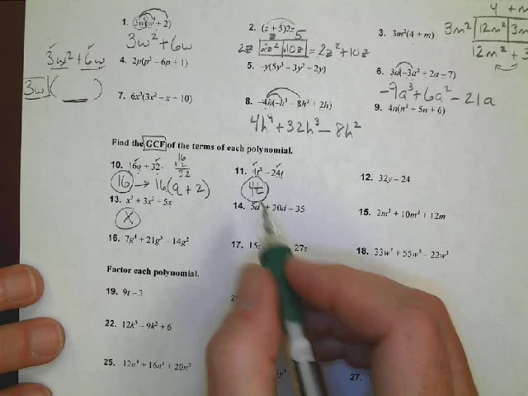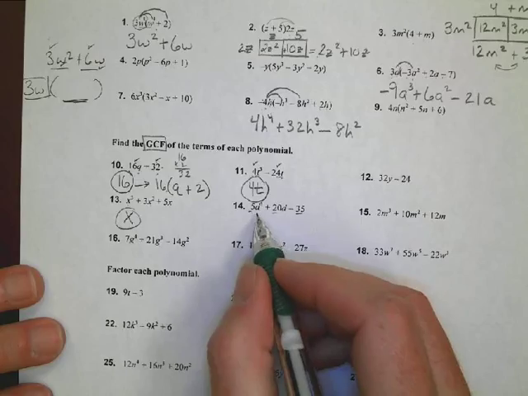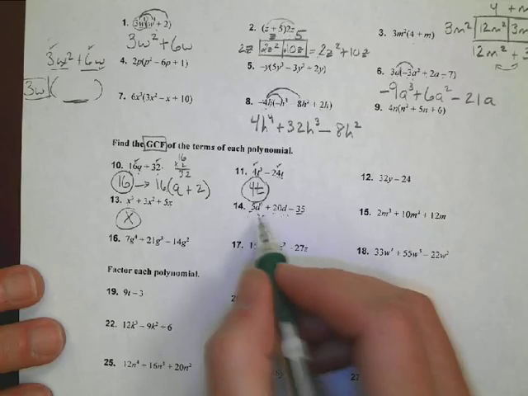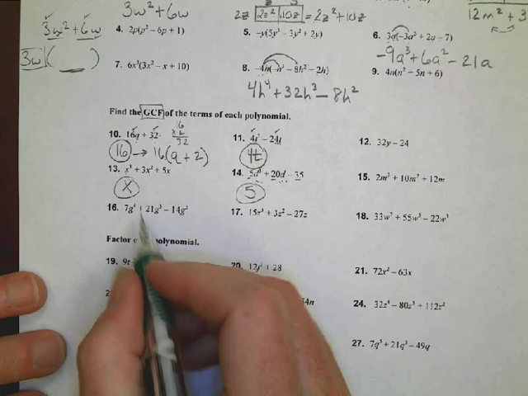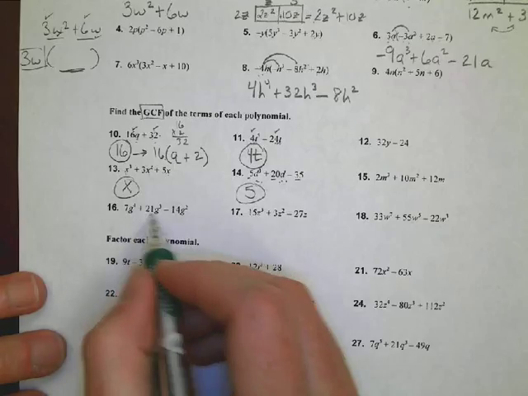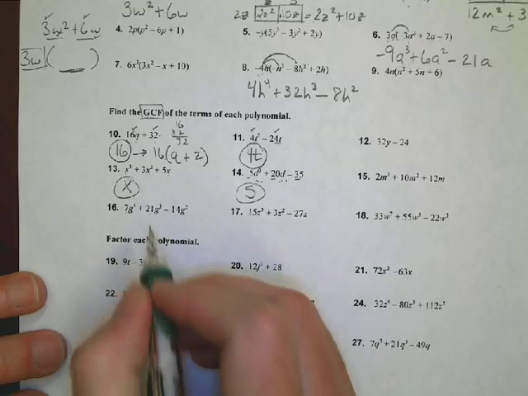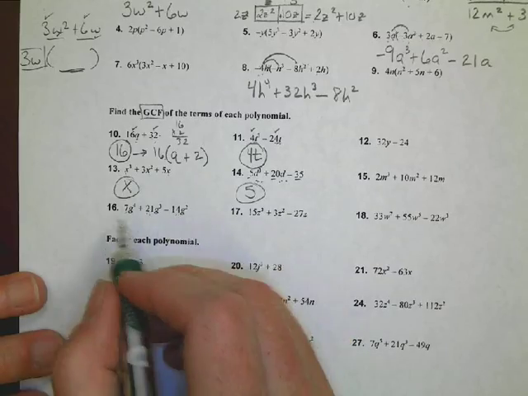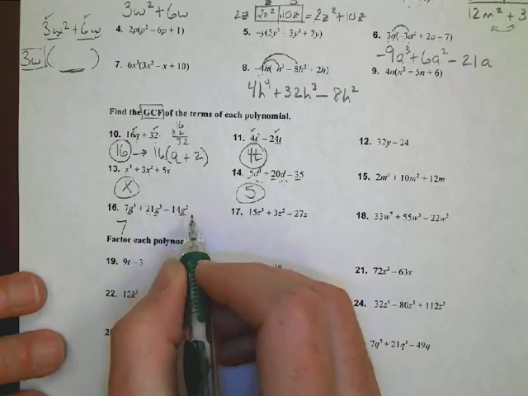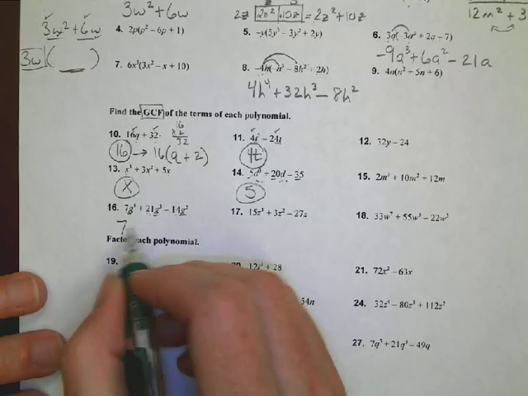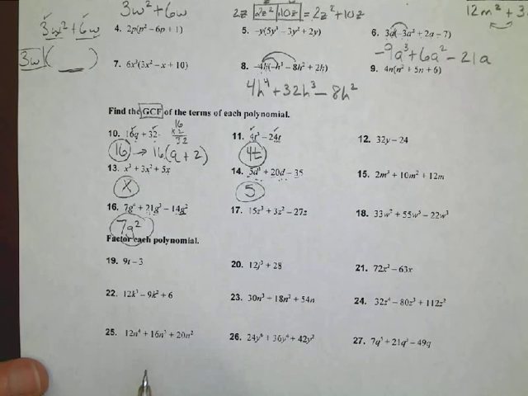Number 14, I see 5, 25. I know 5 is in common for all those terms. I only have d's in those two, so I can't take a d out of everything. Only thing I could take out would be a 5. And finally, let's look at number 16. I have 7, 21, 14, which tells me I could take out 7 and a 7 and a 7. Those are all multiples of 7 times 2, 7 times 3. I could definitely take a 7 out. They all have g's. I have g to the fourth, third, and second, which means there are at least 2 g's in each term. So I can take out 7g squared for number 16.